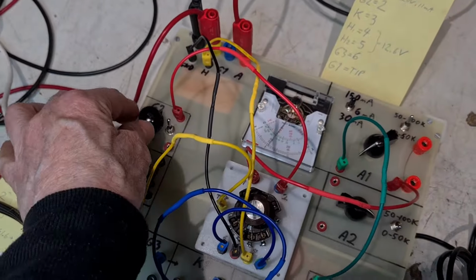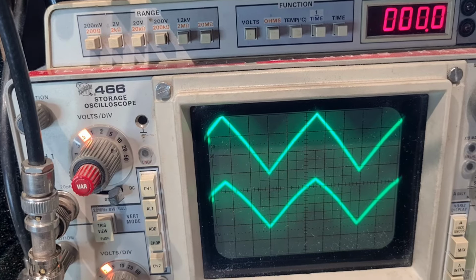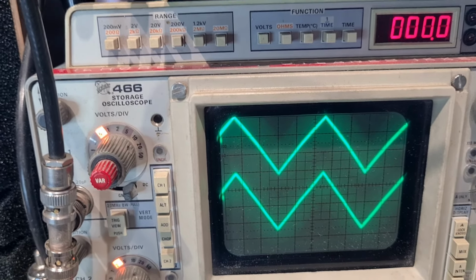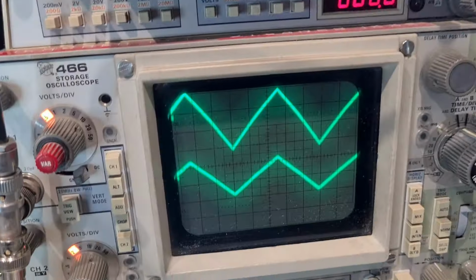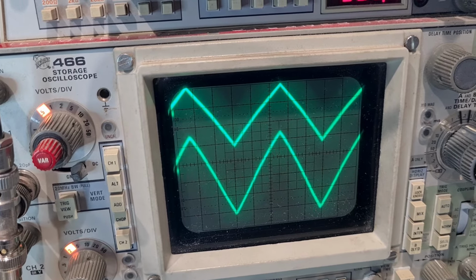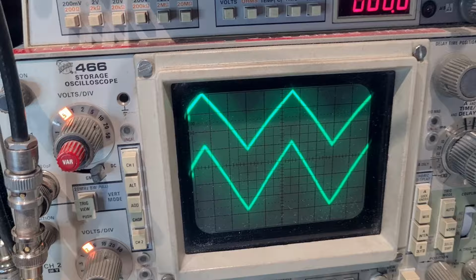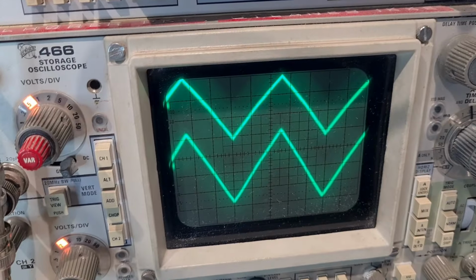Now I want to find the optimal grid 2 voltage. That's how easy it is to find the right value. Now we see how the cathode resistance affects the signal. We have to keep an eye on the current in the tube so that it does not go too much.